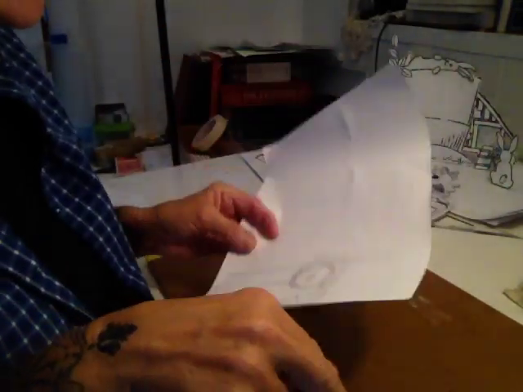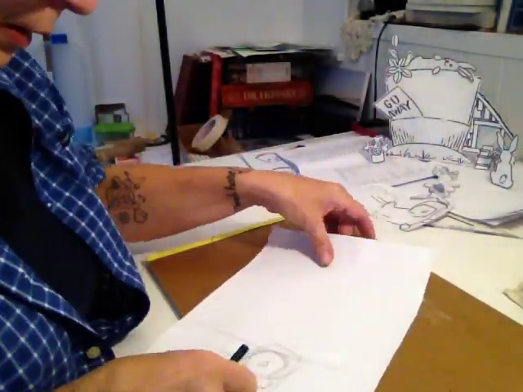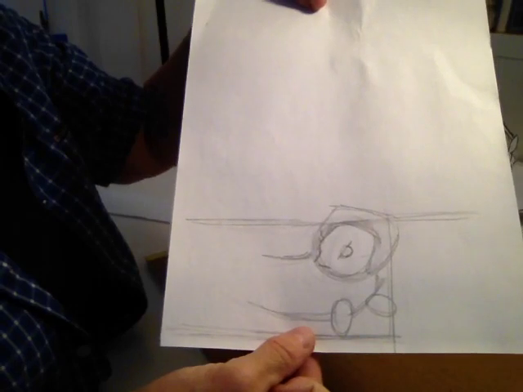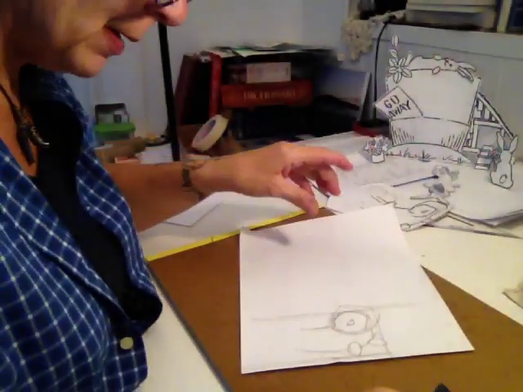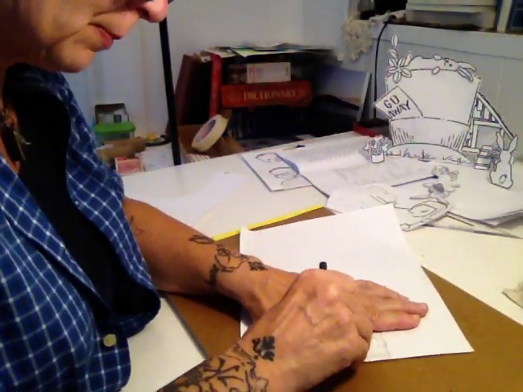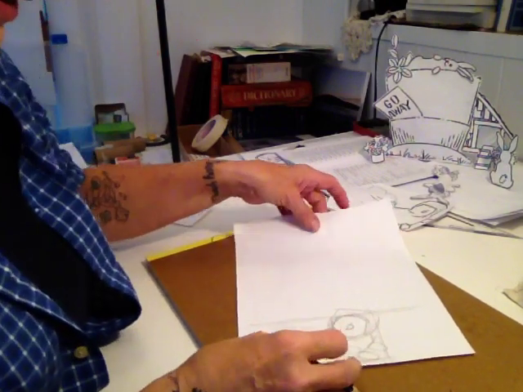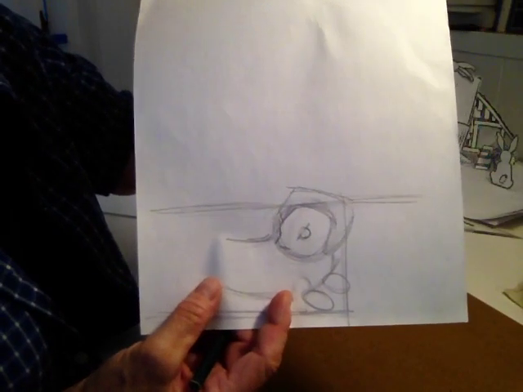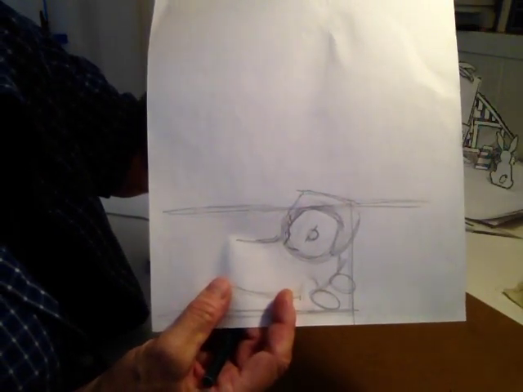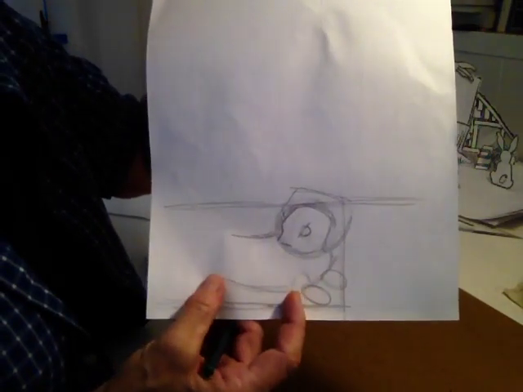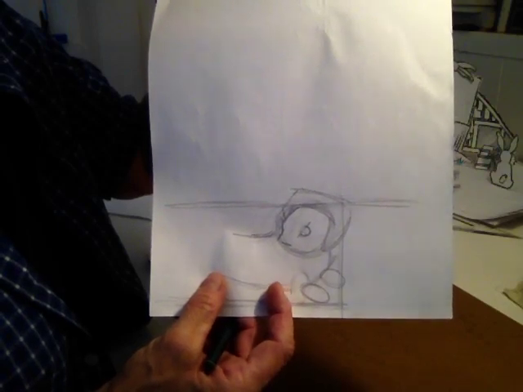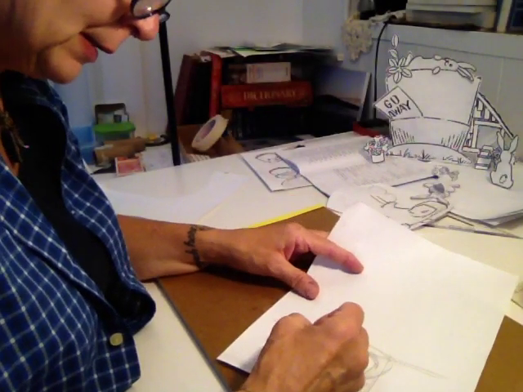Kind of looks like he's doing this right now, like, ooh. But it's okay. We'll get the message across that he's running. Maybe we'll change our mind on that particular paw and have it come out this way. Yeah, now he looks a little bit more like he's running. So you've got the two ovals.